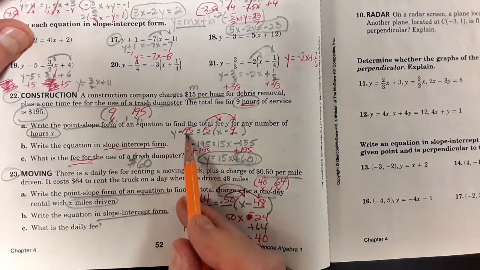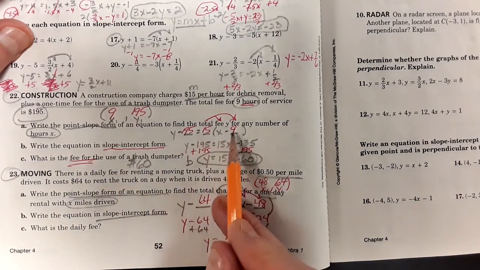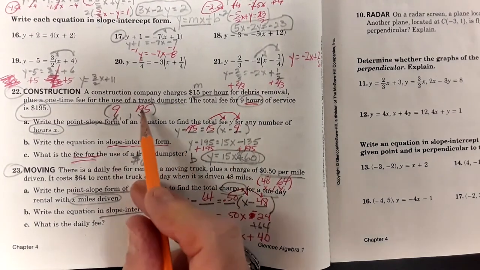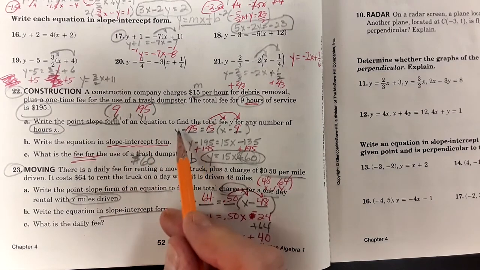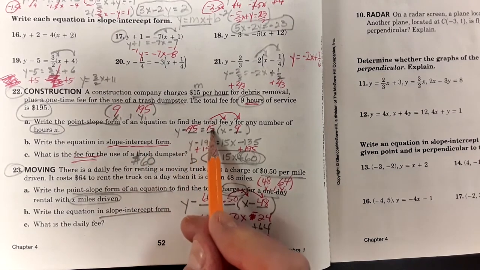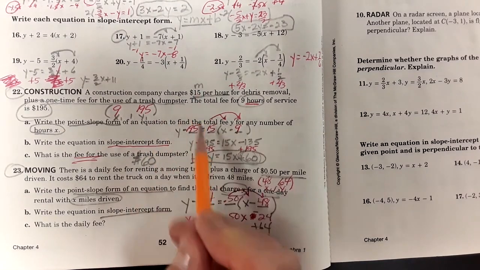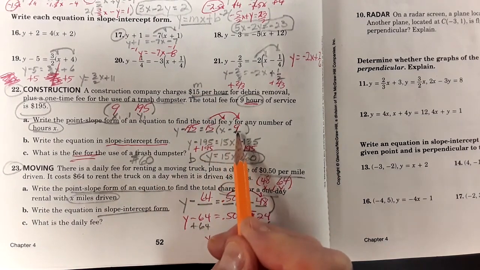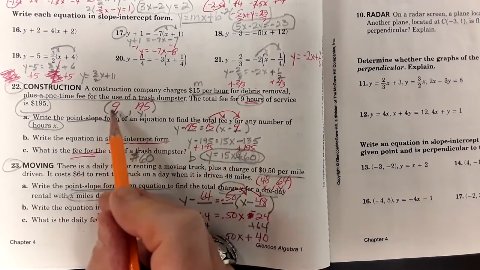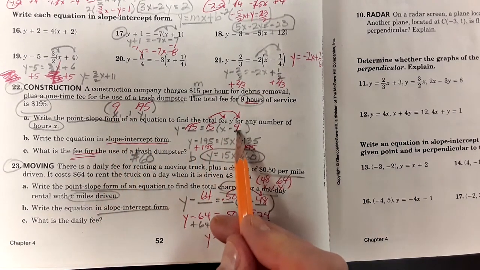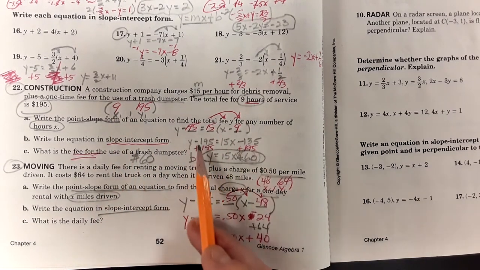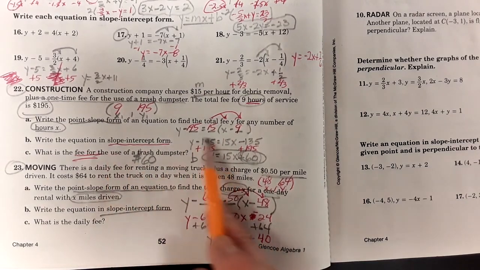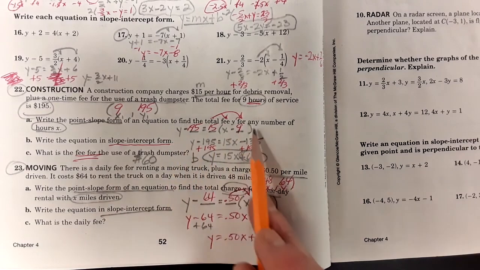So that's Y minus blank equals blank times X minus blank, so you've got to fill in the blanks. The Y1 is 195, because that's Y minus Y1 equals M. M is your slope or rate of change, 15, times X minus blank. And your blank here is 9, because that's X1. Then you simplify by distributing to get slope-intercept form. This is your point slope form.